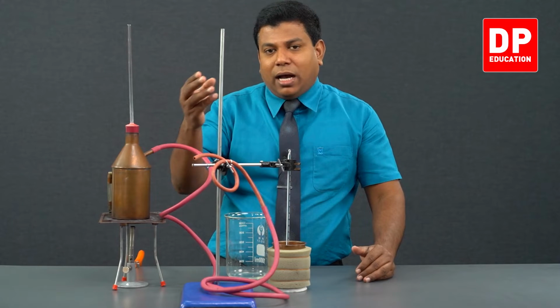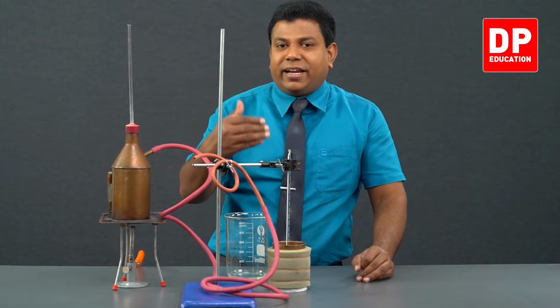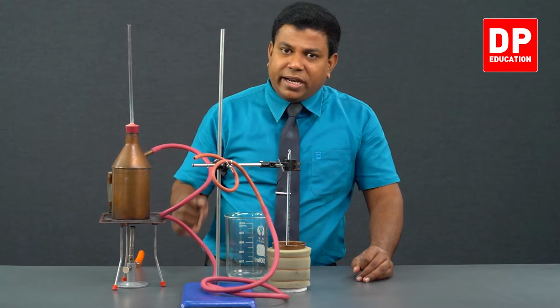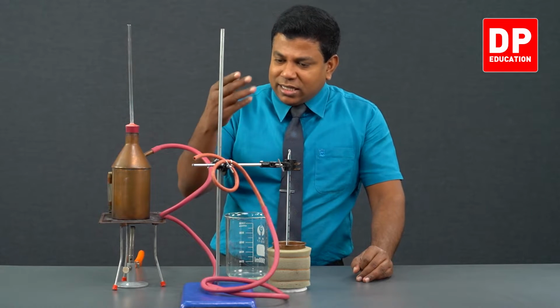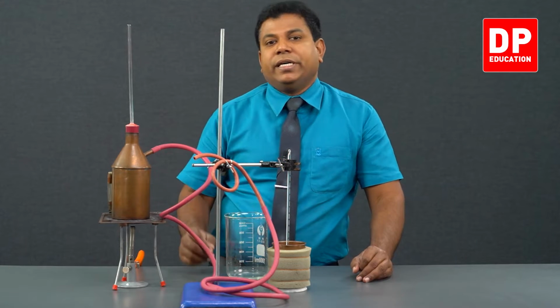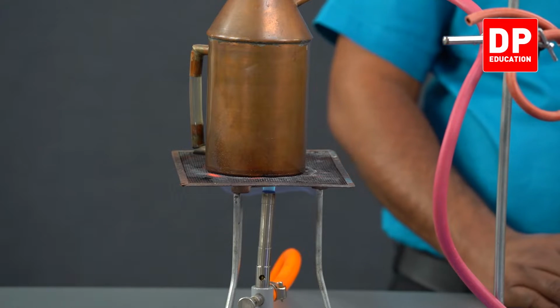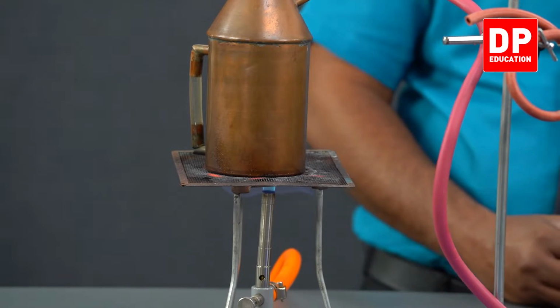Because when the steam comes, steam will be at 100 degrees, but the internal walls of the tube might be less than 100 degrees. Little by little only they will come to 100 degrees. So give it some time, let the steam go out for a while, then you take it and submerge it here. Right? So let's start the Bunsen burner now. Now you can see I have started the Bunsen burner.